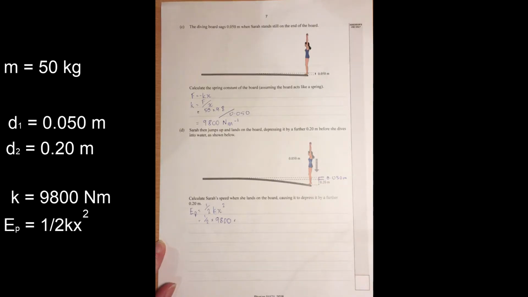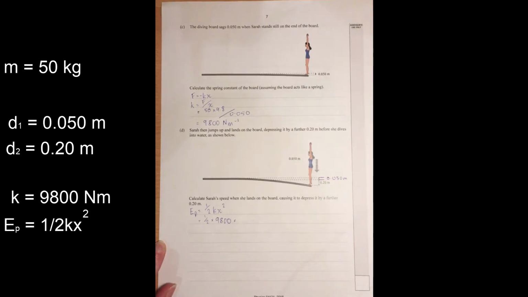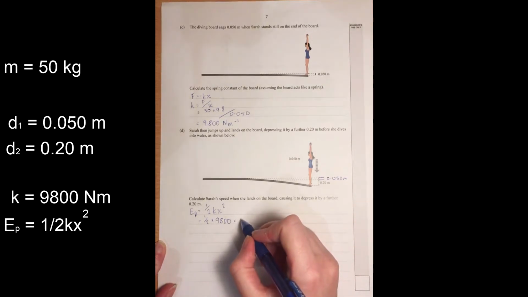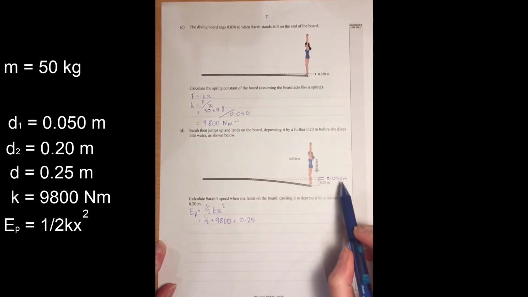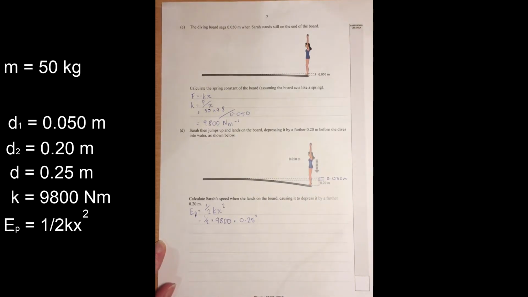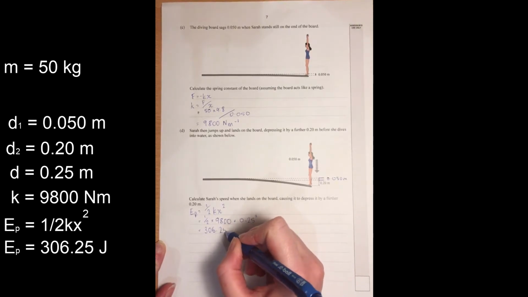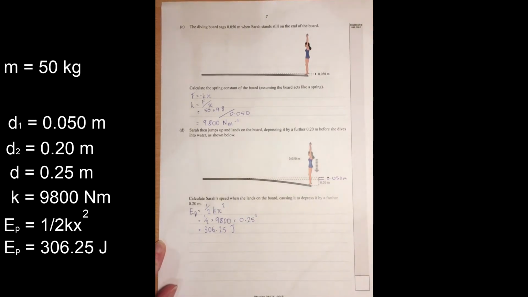And then, once she has jumped and then landed, it decreases by a further 0.2 meters. So the total distance from the sort of equilibrium point when there's no one on it to the final point is actually 0.25. So adding these two together. All right, and then we're going to square it. So what we should get is 306.25 joules.